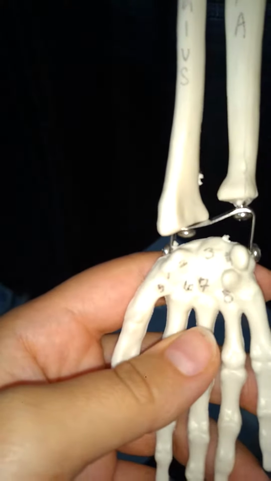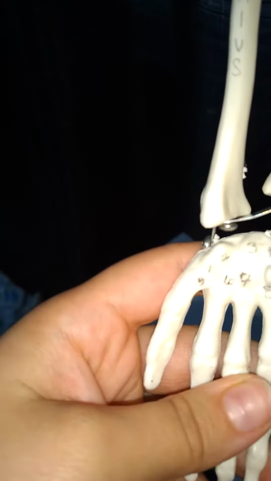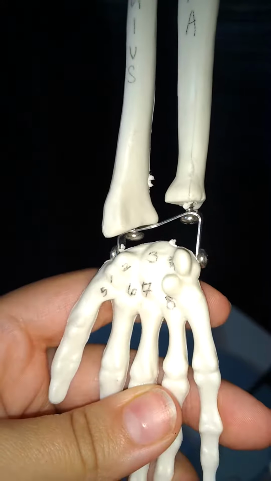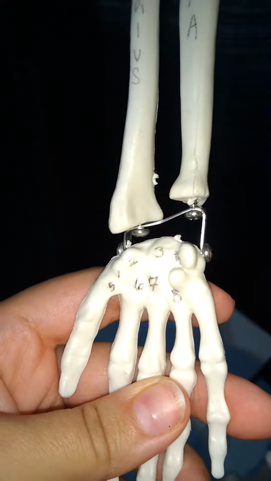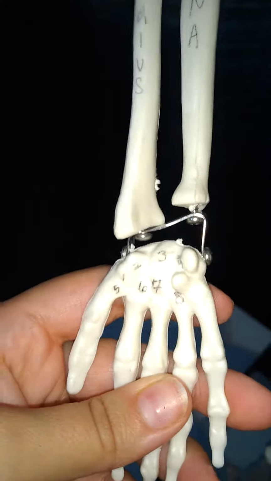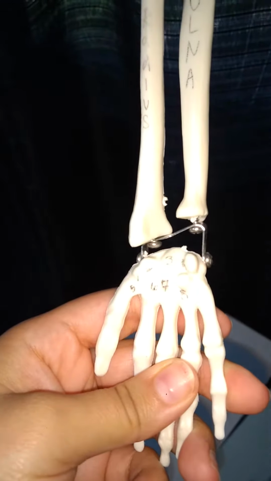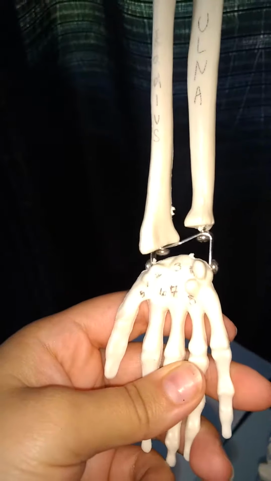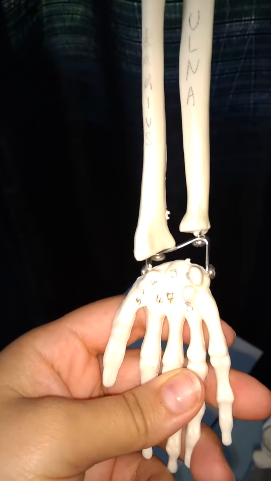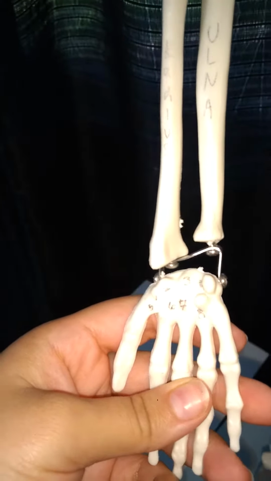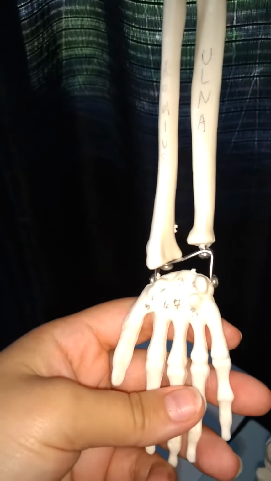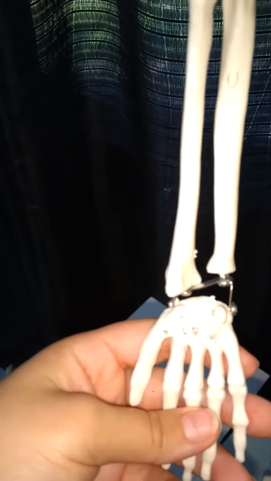And then in the distal row, you have number 5, the trapezium. And then number 6, the trapezoid. Number 7 is the capitate. And number 8 is the hamate. And the pisiform makes the wrist joint. And the scaphoid bone forms a joint with the pollex.